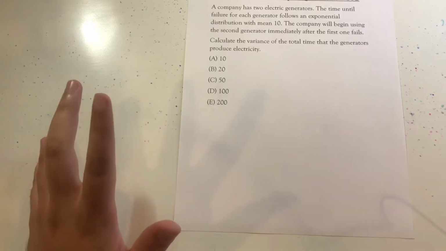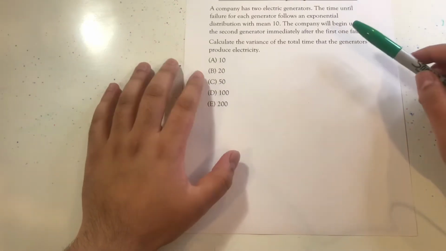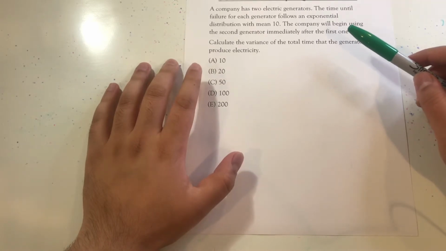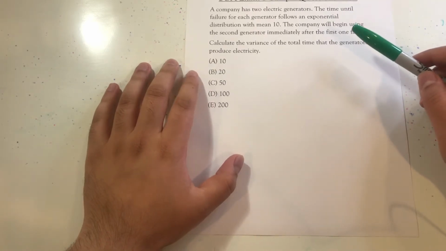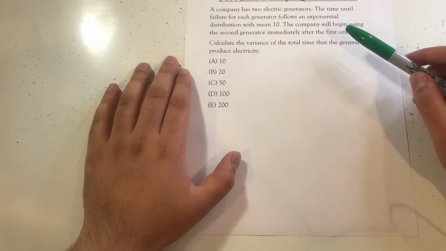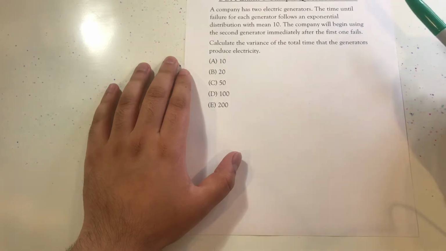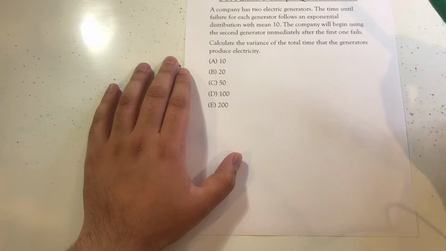All right, so in this video, we're going to go through sample question 102 from the Society of Actuaries ExamP list of sample questions. A company has two electric generators. The time until failure for each generator follows an exponential distribution with mean 10. The company will begin using the second generator immediately after the first one fails. We need to calculate the variance of the total time the generators produce electricity.